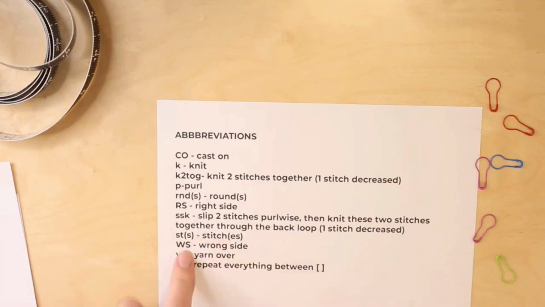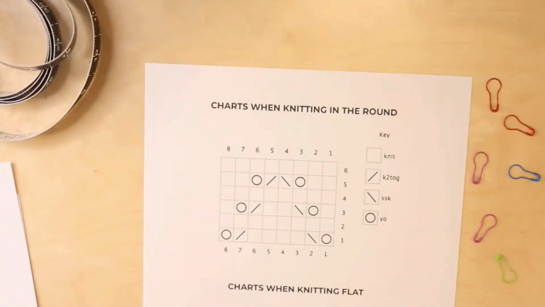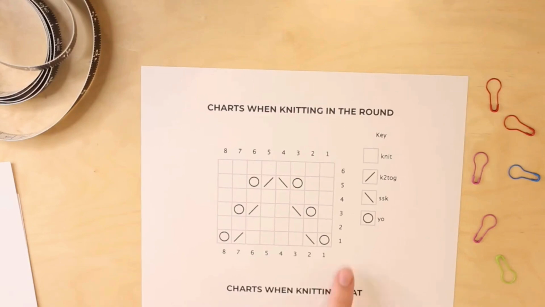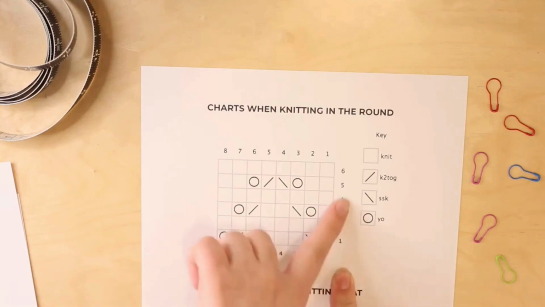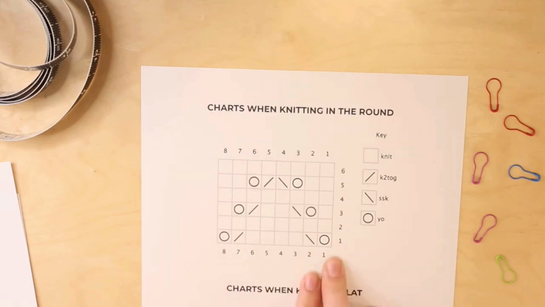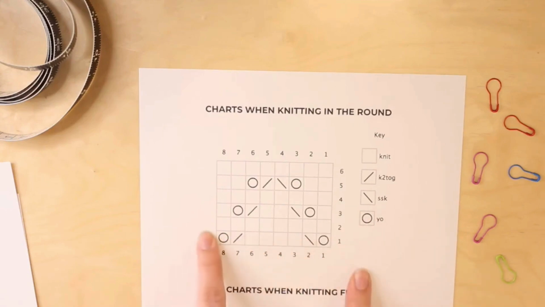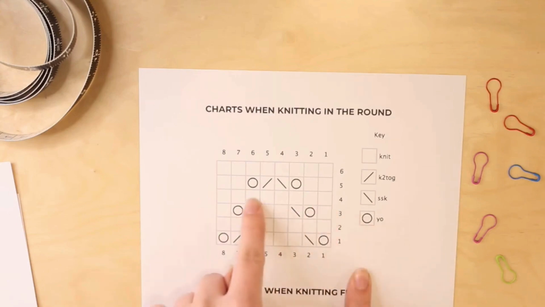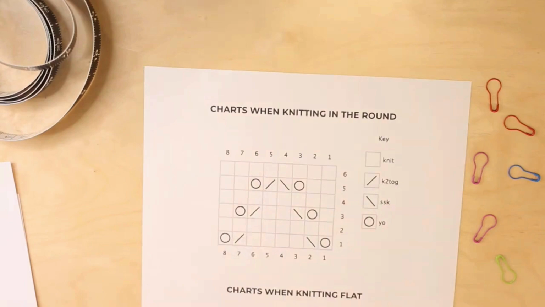So when we're looking at charts, they'll be written for either knitting in the round or flat. We'll look at knitting in the round. So charts for knitting in the round will have the numbers on the bottom and on the side. When you're reading this chart, you're reading right to left. So you'll see the numbers start from the bottom. So the first row is the first row on the bottom, reading right to left, and then you'll keep going up one at a time.